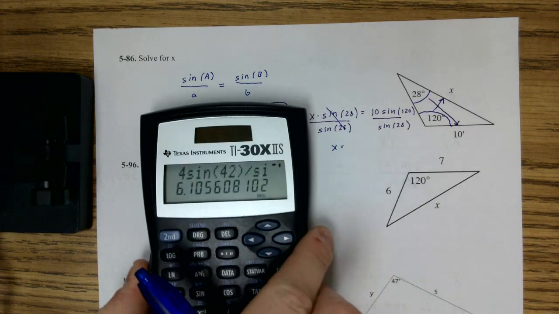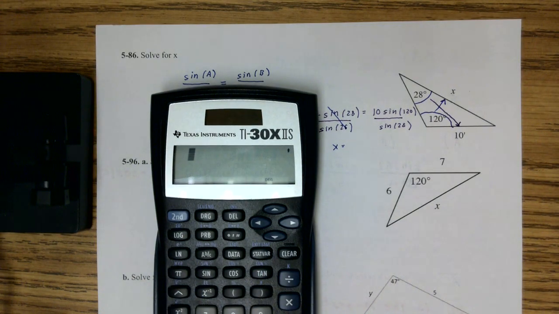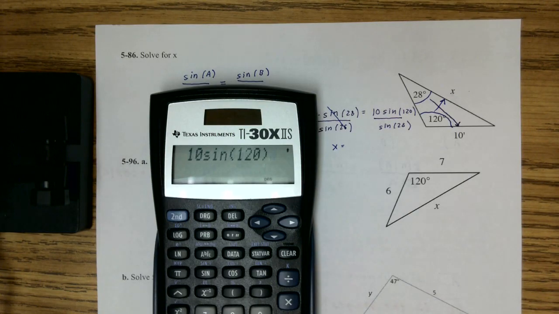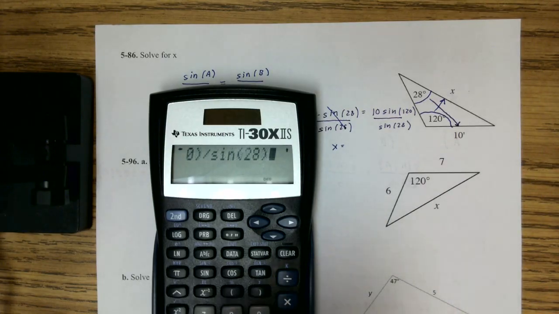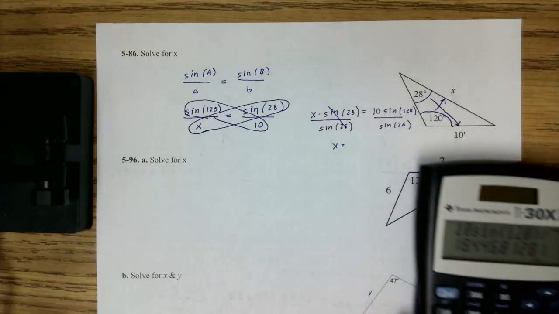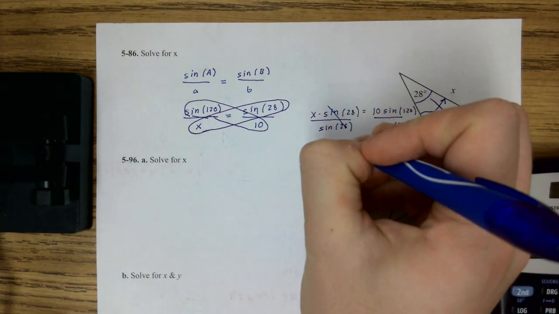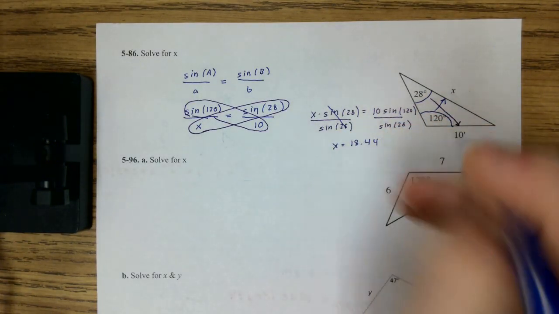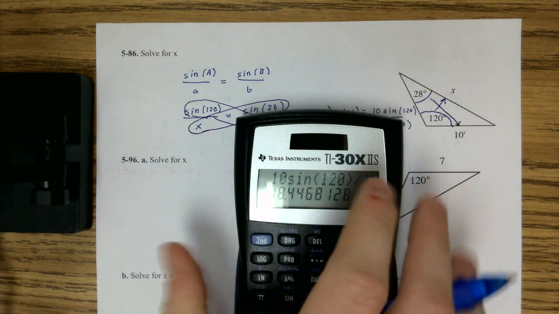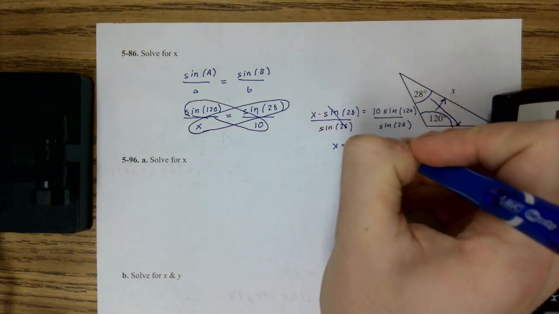So therefore, bring up your calculator. I'm going to clear it and plug it in: 10 sine 120, close that up, and then divide by sine of 28. Now, as you can see, we hit enter and we get our value. In this case, roughly about 18.44, or excuse me, feet I should say. So in this case, label feet.